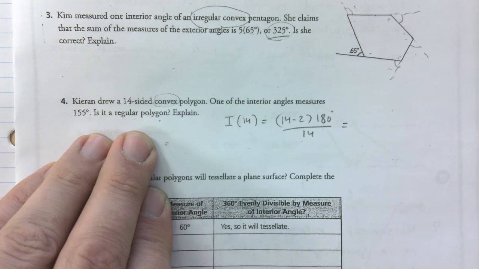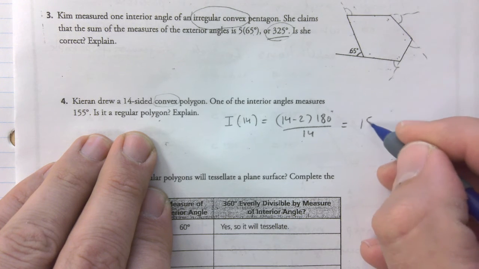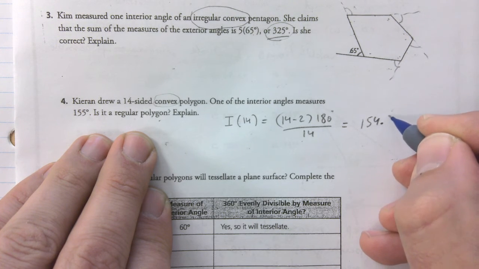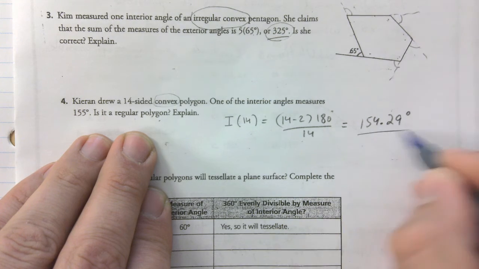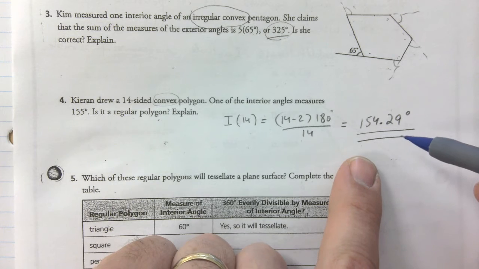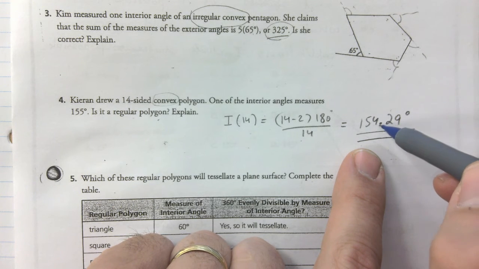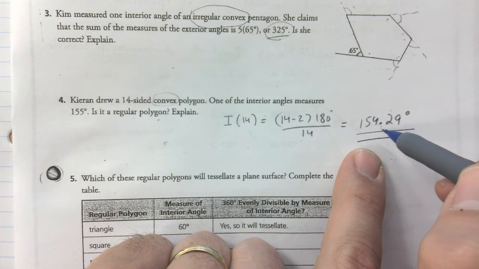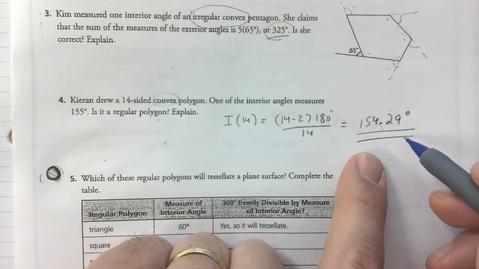Okay? So you're supposed to get 154.29 degrees. If you have a 14-sided polygon that has this interior angle, every single angle, then it is regular.